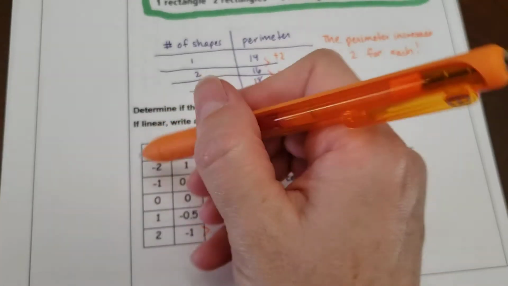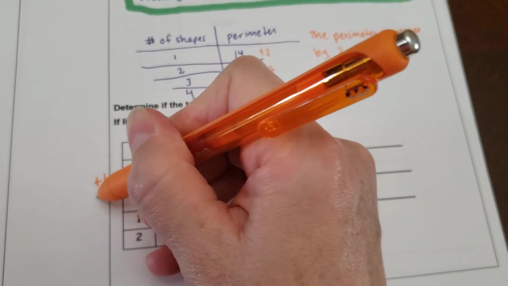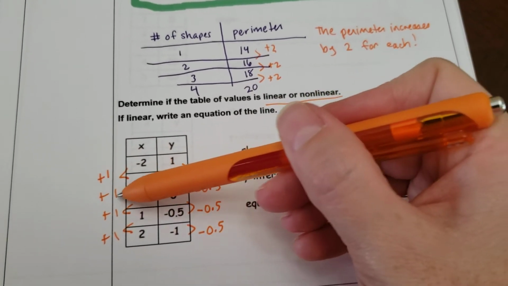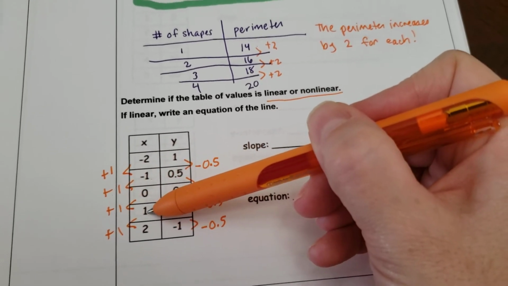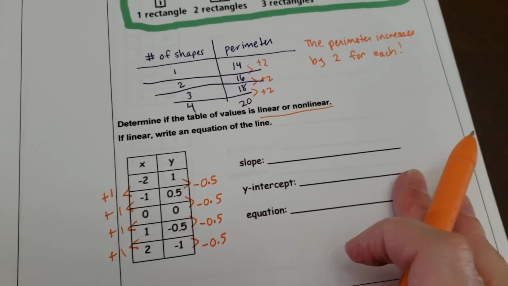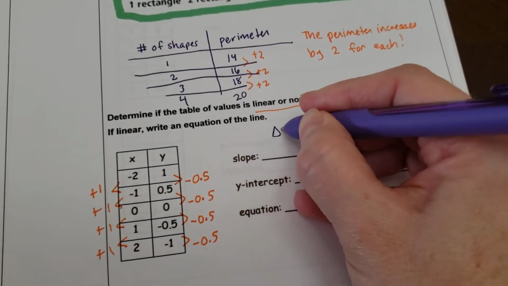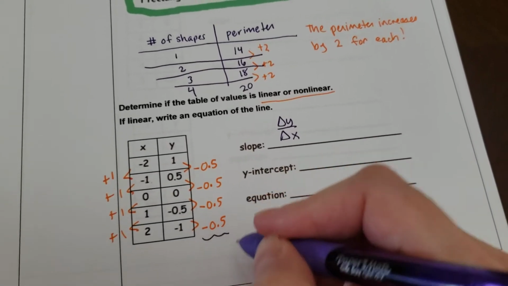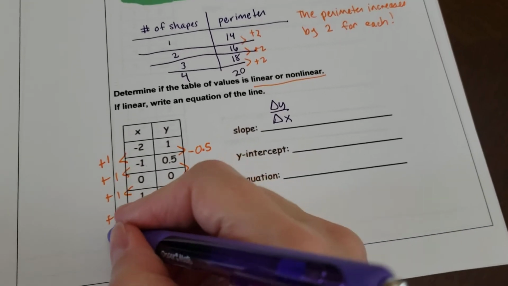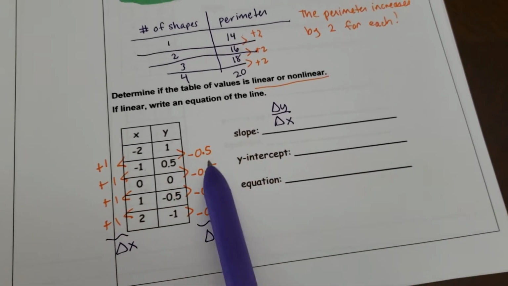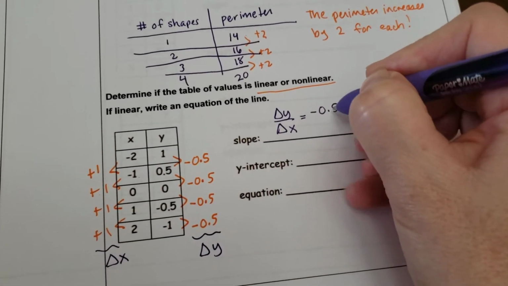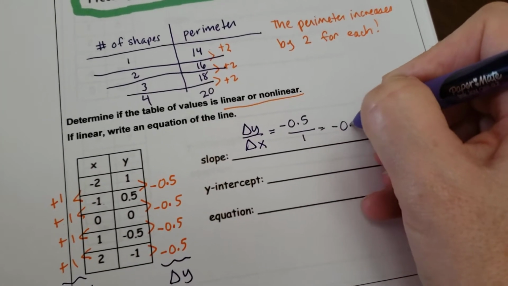Then we need to do our other side. So this side over here looks like it's increasing by 1. Each time it's getting bigger. So remember, -2 plus 1, you subtract and keep the sign of the bigger, is -1. -1 plus 1, 0. 0 plus 1 is 1. 1 plus 1 is 2. So in order to find the slope, we're going to take the change in y over the change in x. So that triangle means change. This number over here is your change in y number. Over here is your change in x number. So basically you're going to do -0.5 divided by 1. And it's like this for every problem. -0.5 divided by 1. So you get -0.5.